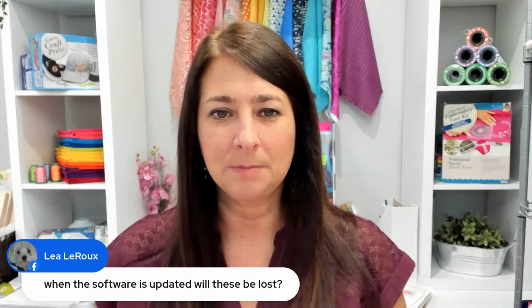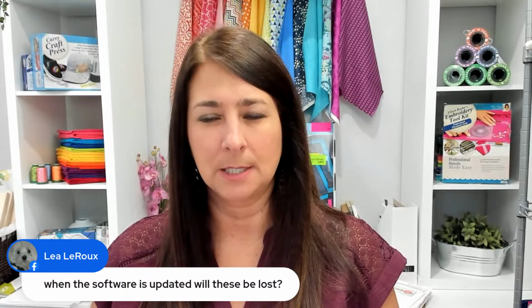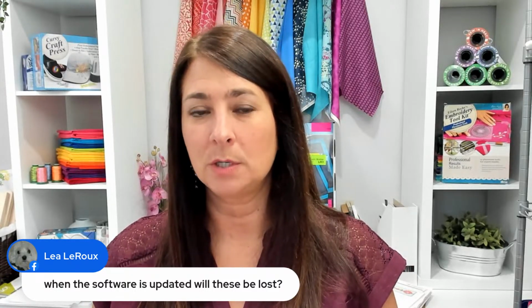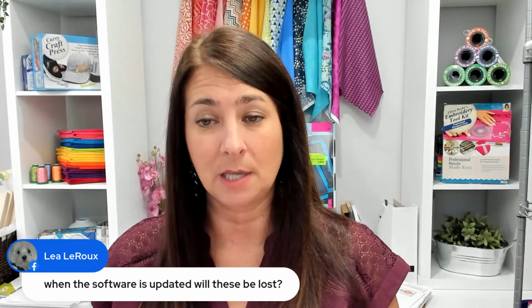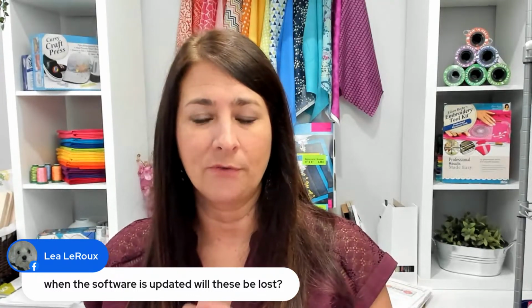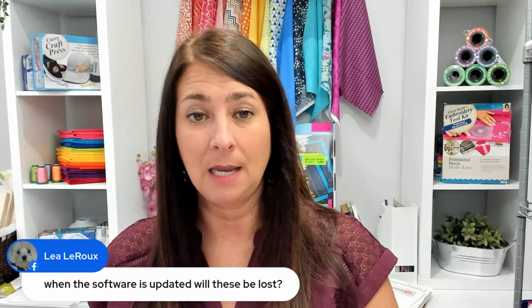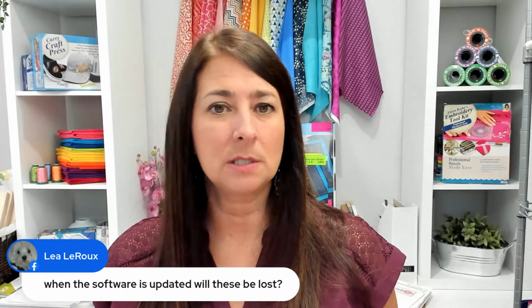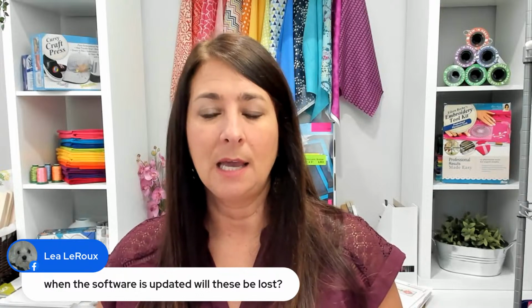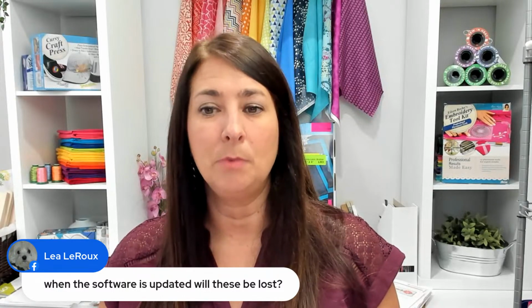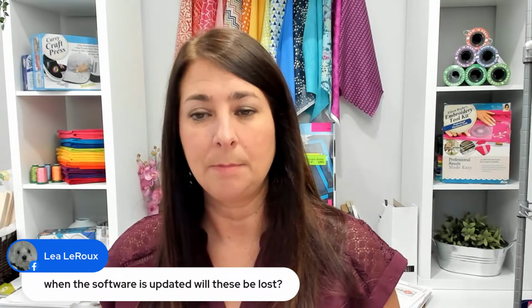When the software is updated, will these be lost? No, nothing should be lost whenever it's updated. If you're referring to the things that I have saved in my design files, those just live on your computer under that C Dime Designs folder, and nothing is ever removed from there when you're doing the update.